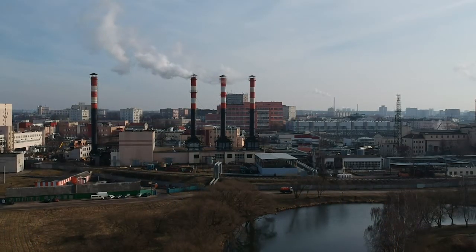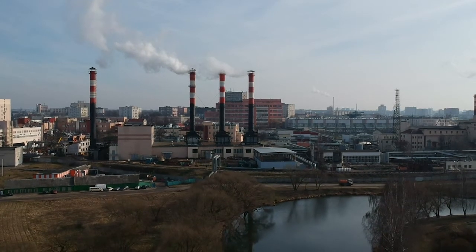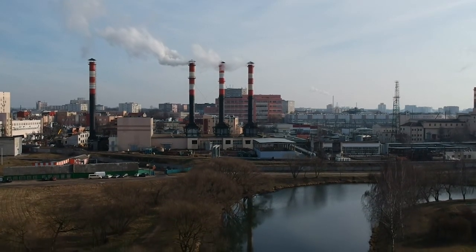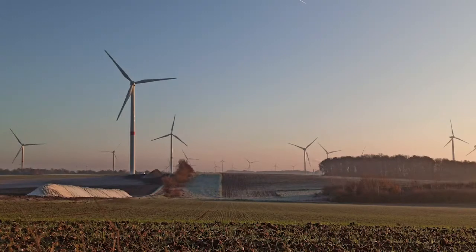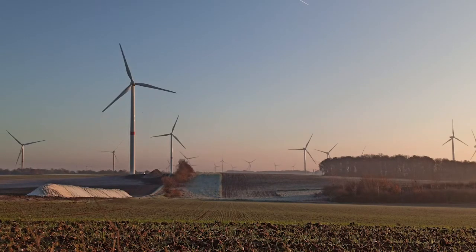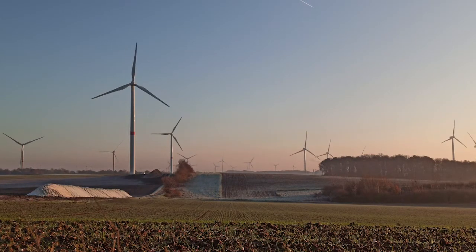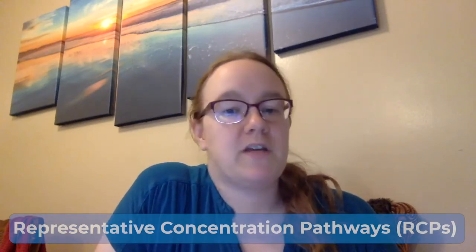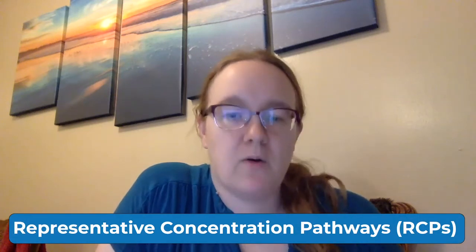These options include things like continuing higher emissions of greenhouse gases through increased use of fossil fuels, to going with more renewable energy and sustainable development. In the climate projections, we represent this range of options for human action in terms of scenarios. In the current generation of climate projections, these scenarios are referred to as representative concentration pathways, or RCPs.